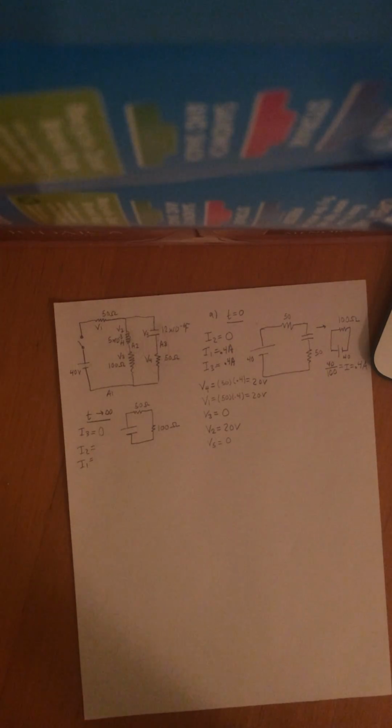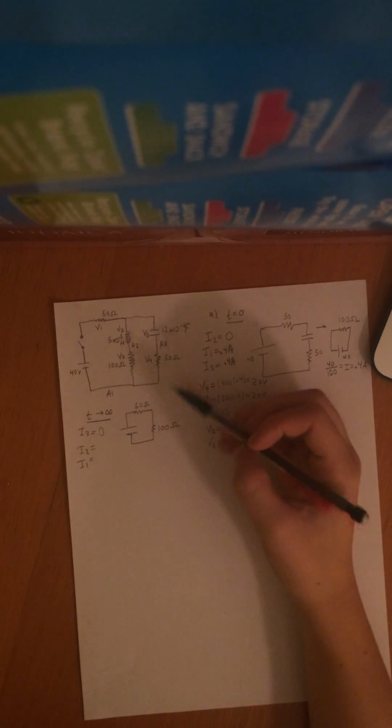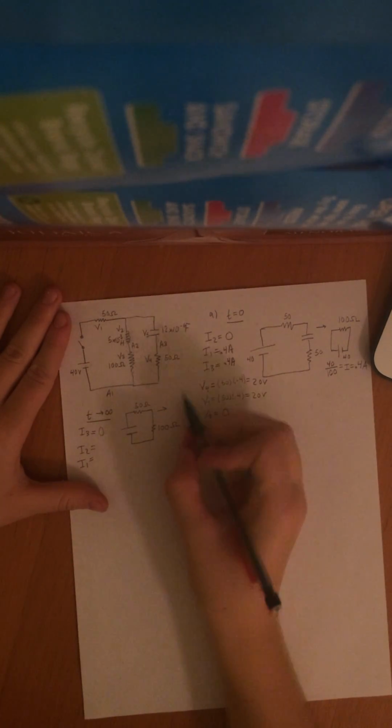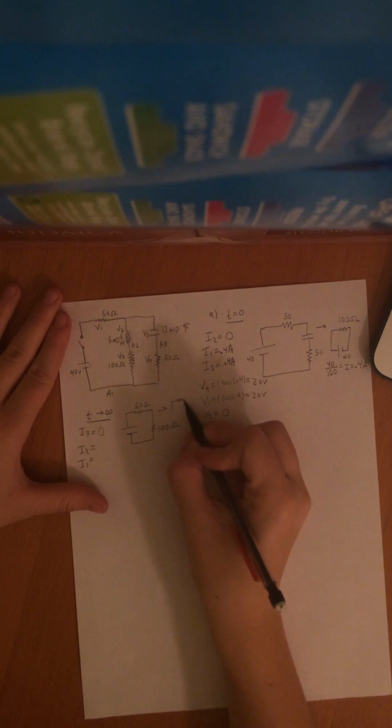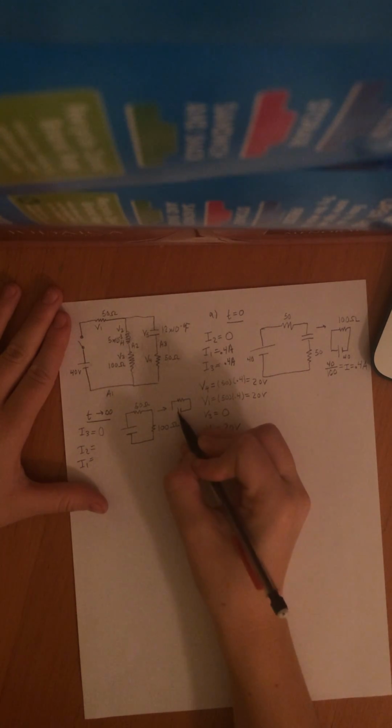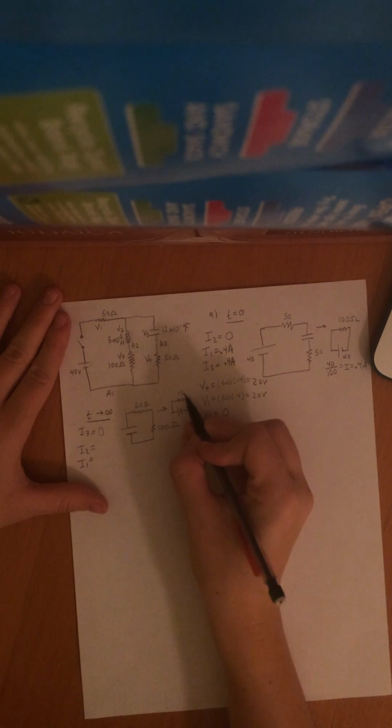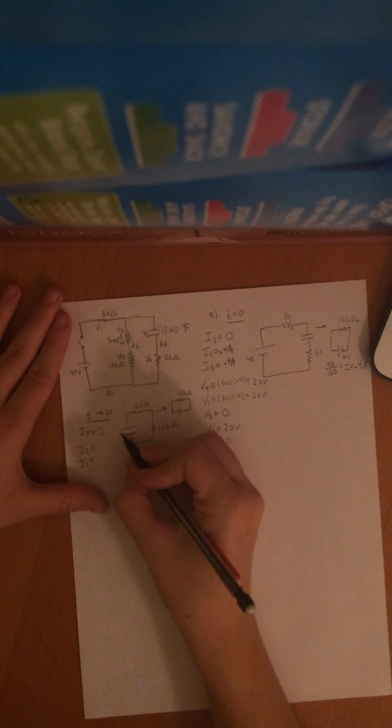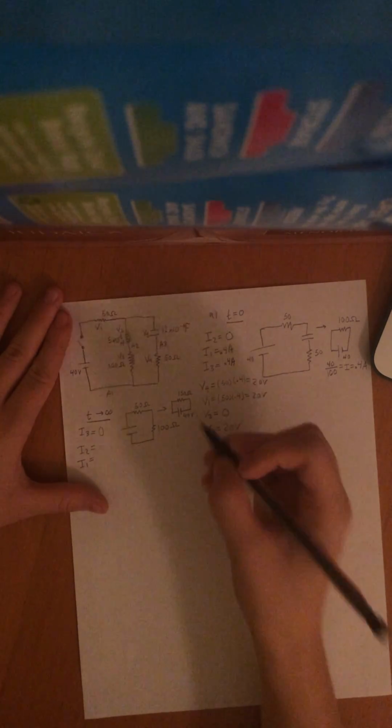Because it's a very long time after the circuit is closed, I is constant. So our equivalent resistance is going to be equal to 150 ohms, right? And we still have a 40 volt EMF.